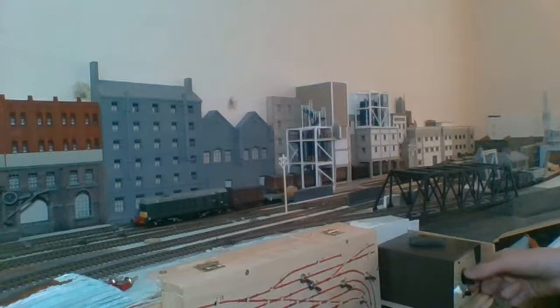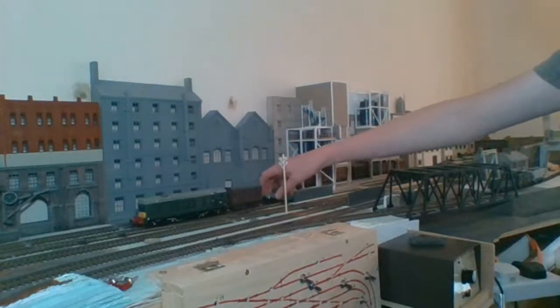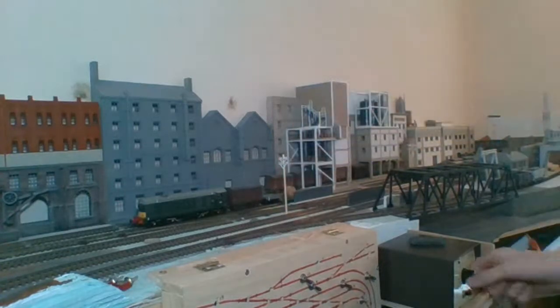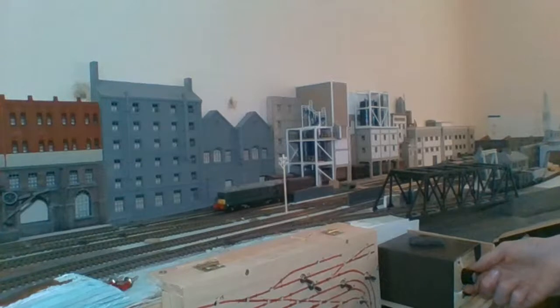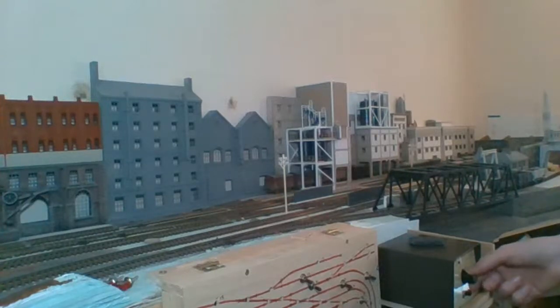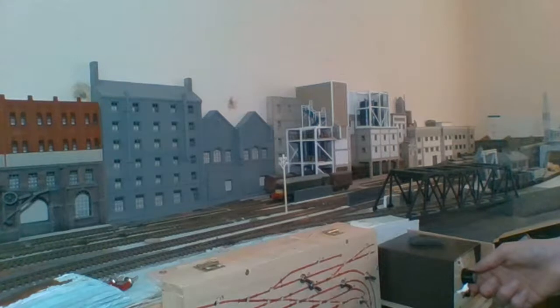Right, so I don't need the van, so I'm going to set back with the spool wagon. I'm just going to get rid of this van.